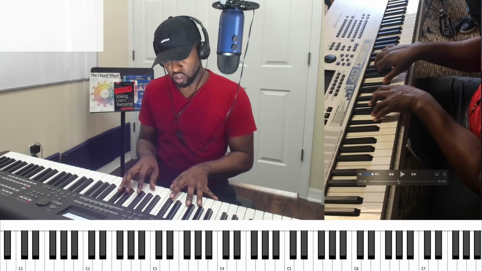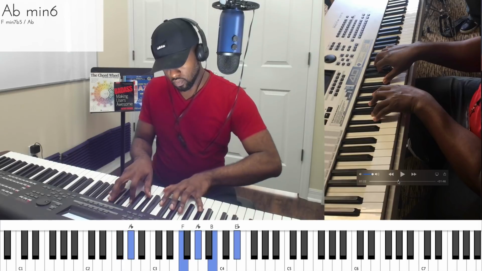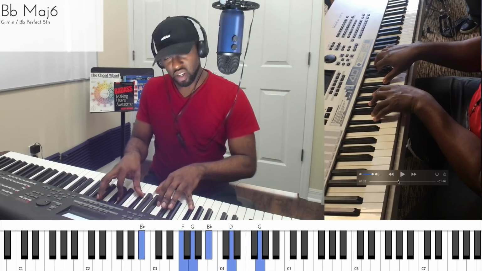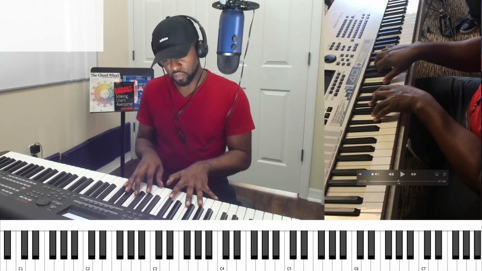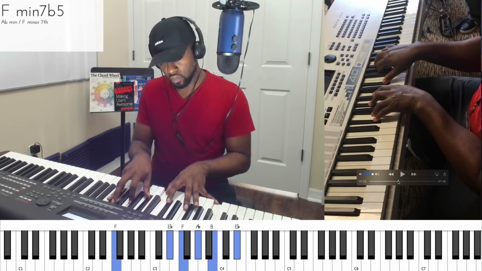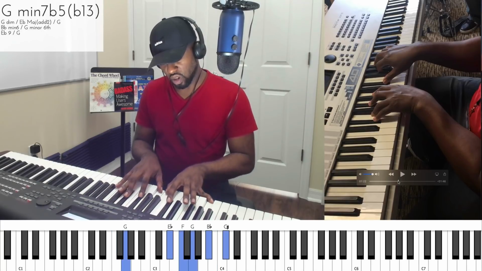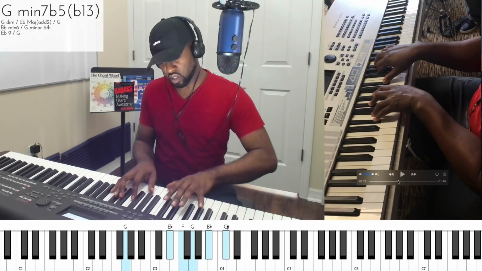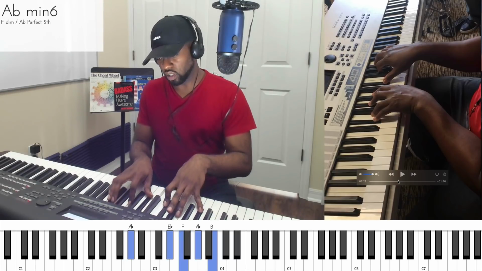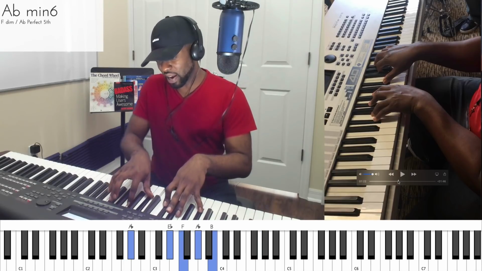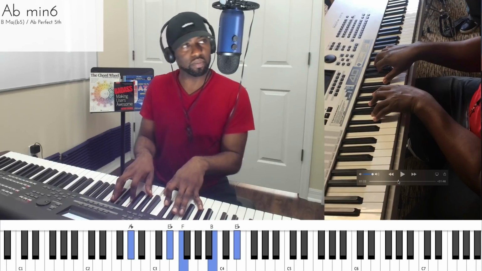So when he's going into, see, he's following that melody line. That first one is just this F minor 7 flat 5. And then looks like it's a G minor 7 flat 5. Then you have this A flat, looks like a minor 6. And then going to put on my robe, that has to go into melody because that's the song.